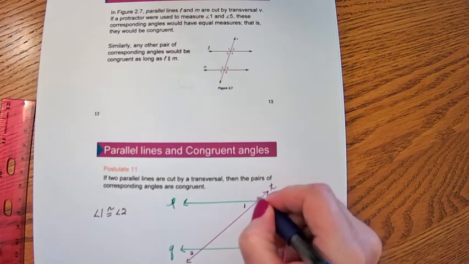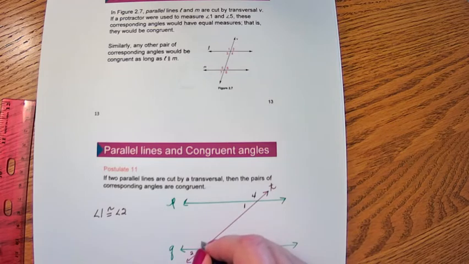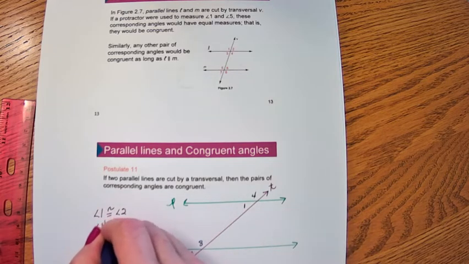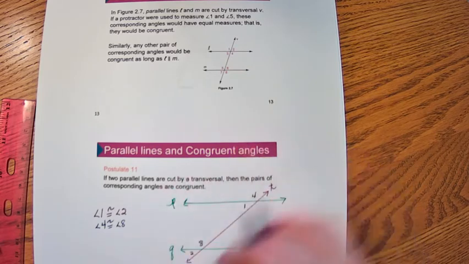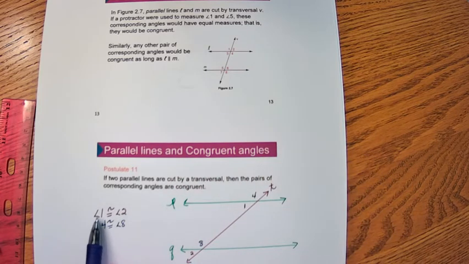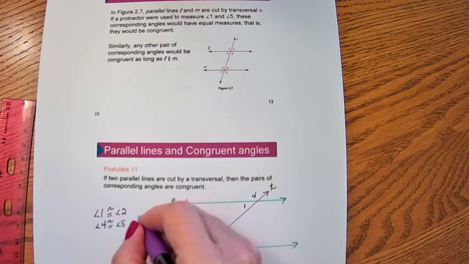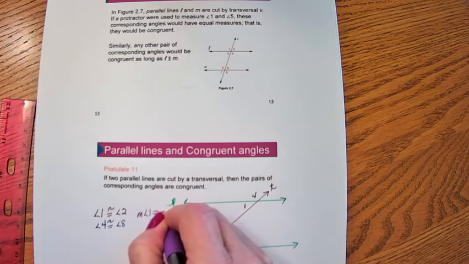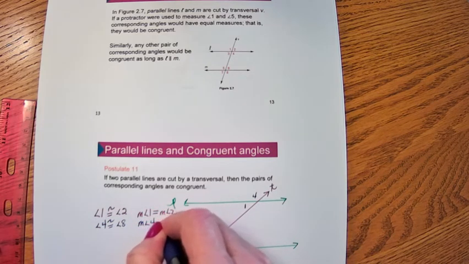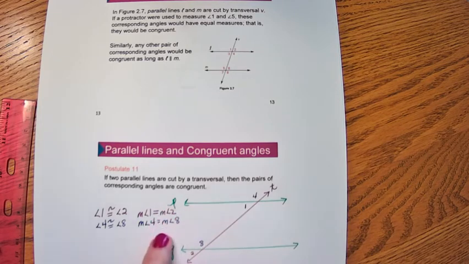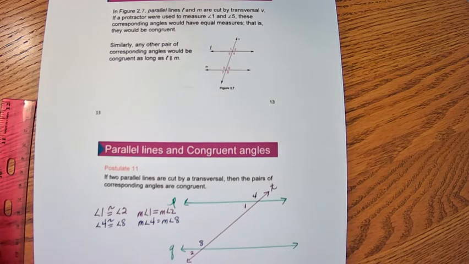If this is angle 4 and this is angle 8, we would say that angle 4 is congruent with angle 8 because corresponding angles are congruent when parallel lines are cut by a transversal. Notice here the angles are congruent. The measure of angle 1 would equal the measure of angle 2. Angle measures are equal, angles are congruent. Measure of angle 4 would equal the measure of angle 8. Angle measures are equal, angles are congruent.